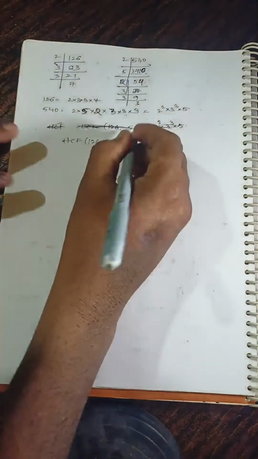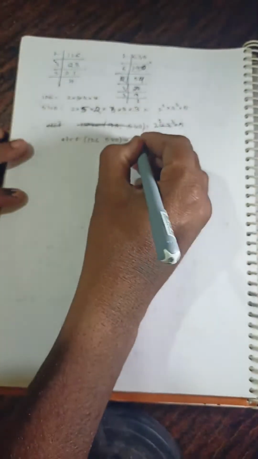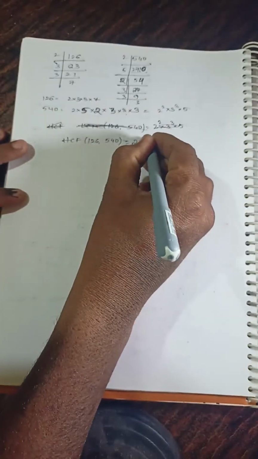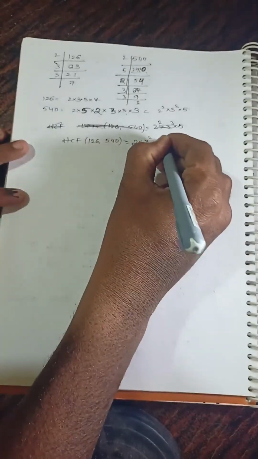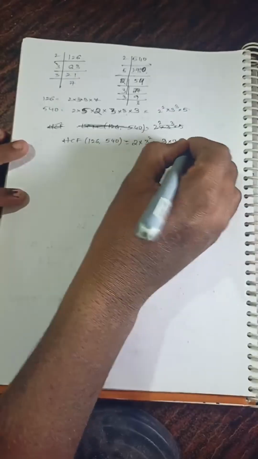Either it may be asking the largest number or the smallest number. So for the smallest number we have to find out the LCM, for the largest number you have to find out the HCF. What is the common number? 1 2 and 1 3 power of 2 is getting repeated. So the final answer is 2 into 9. We are going to get the answer 18. So that is the answer for this question.